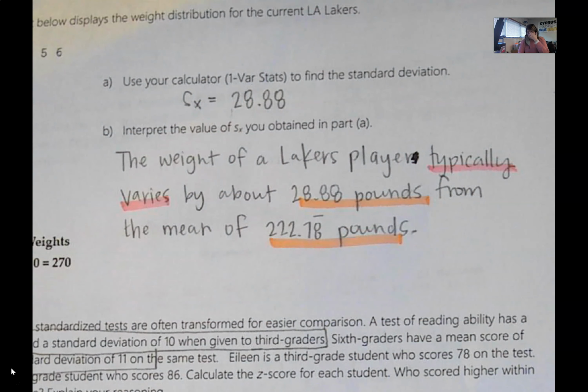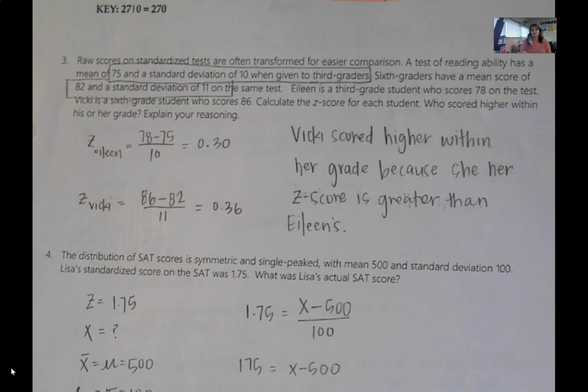Okay, next up, calculate the z-score for each student and then determine who scored higher. So I have Vicky scored higher within her grade because her z-score is greater than Eileen's. That's enough of an explanation to earn you full credit.